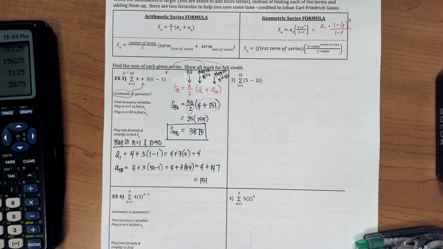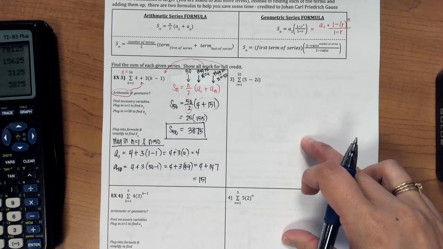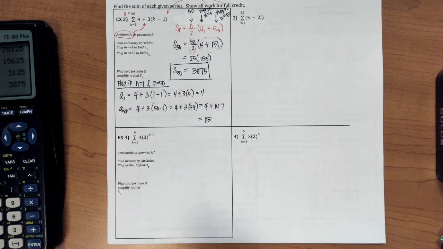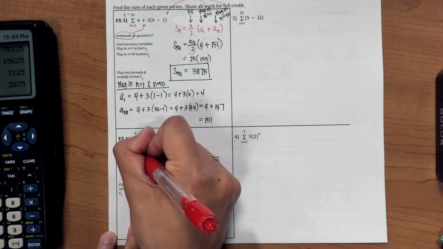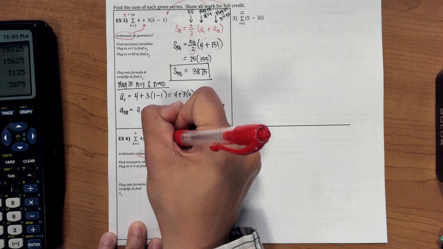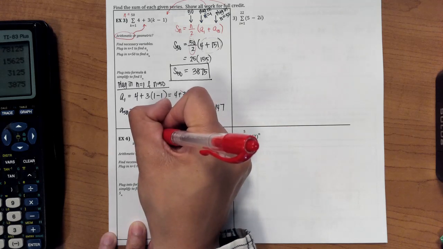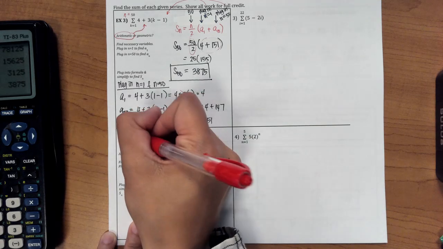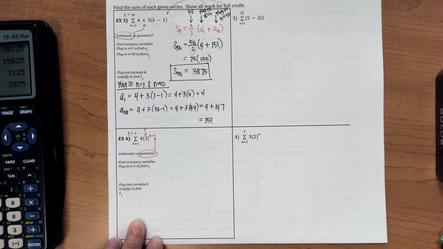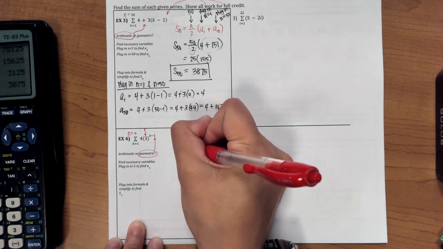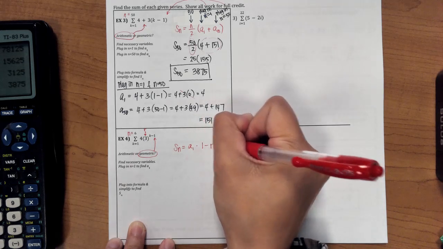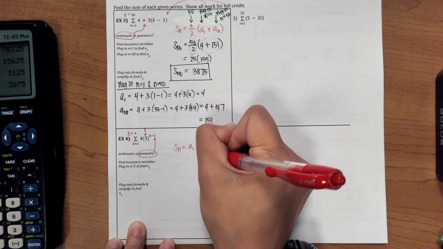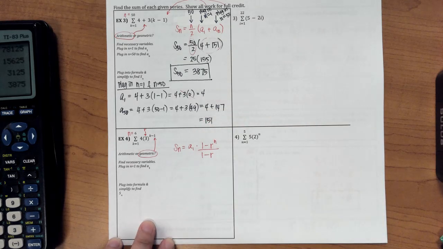Let's do example 4, and then I would say instead of doing these two problems, I would try the homework tonight instead. So this one, notice that there's exponents, so we know this is geometric, okay, because it's in the exponent. This number right here is your r, and 6 is my n. So I'm going to write my formula, S of n equals a sub 1 times 1 minus r to the n power all over 1 minus r. Notice this time I didn't write parentheses, which is also okay.